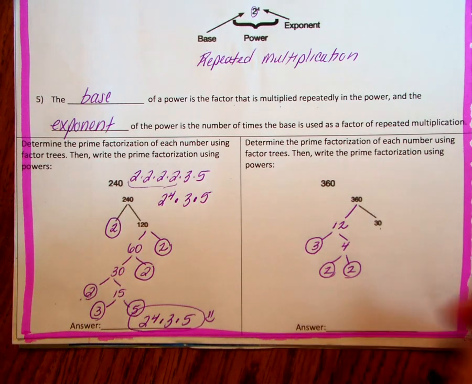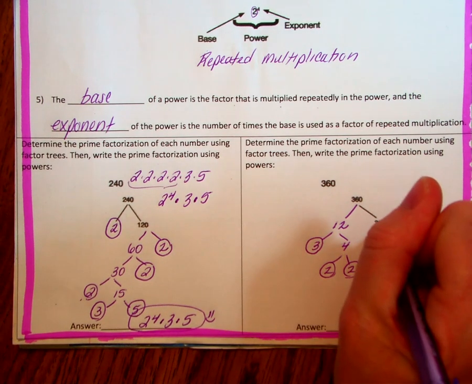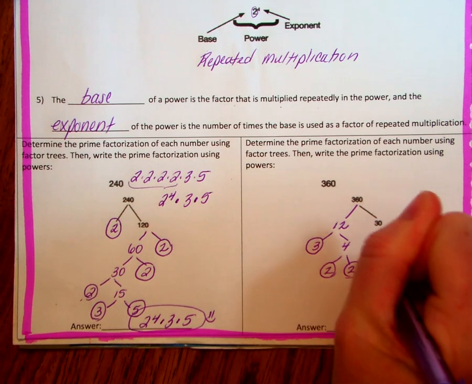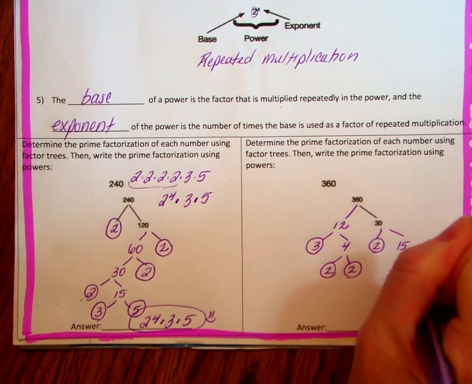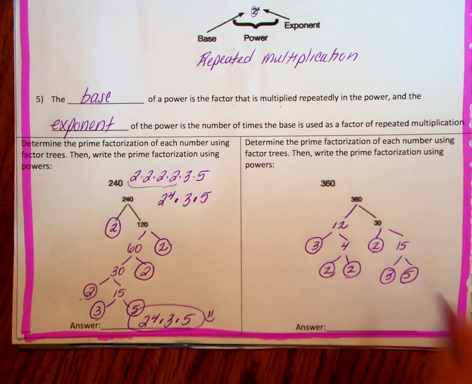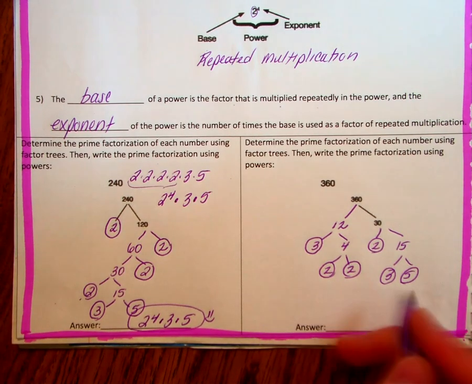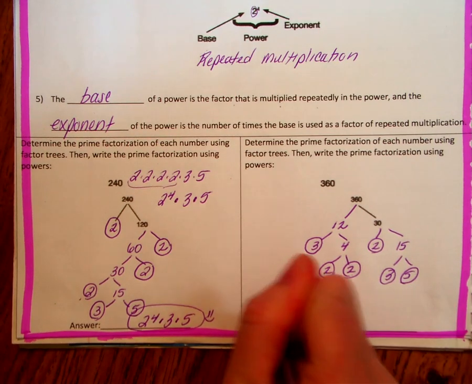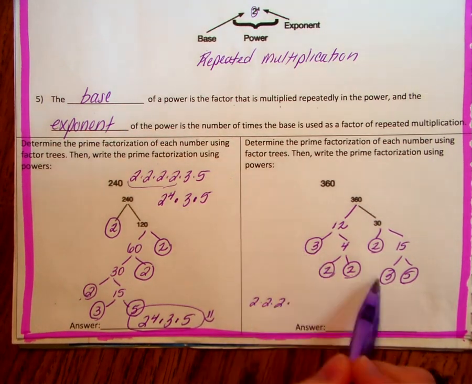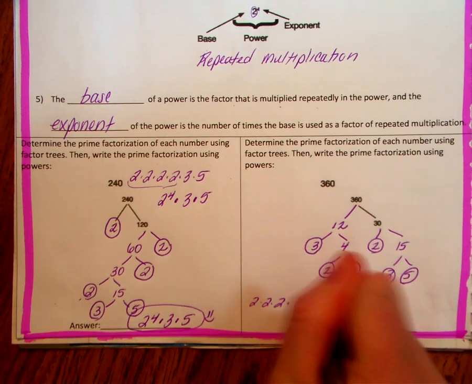All right, let's break down 30. 30 could be 2 and 15. 15 could be 3 and 5. End of branch, end of branch. Okay, in expanded form, it would be 2 times 2 times 2, pulling out all my 2's, 3 times 3 times 5.